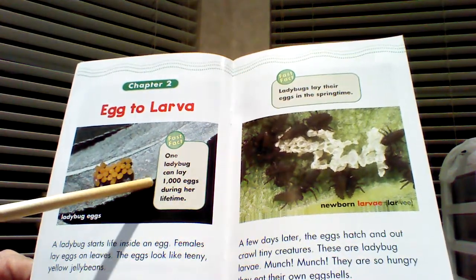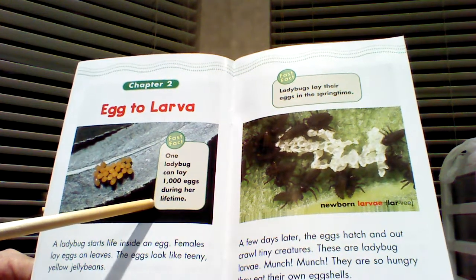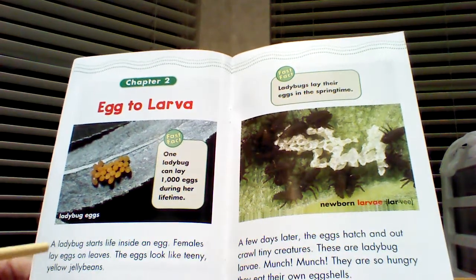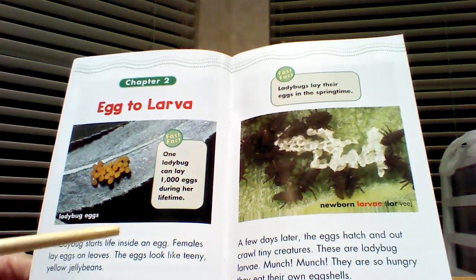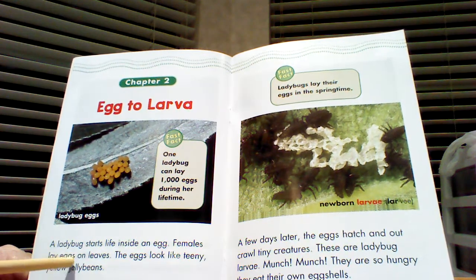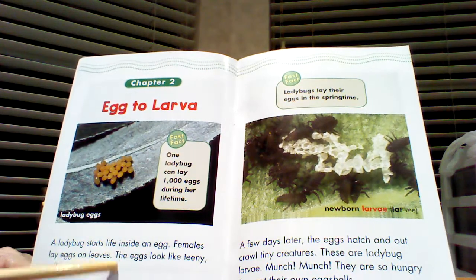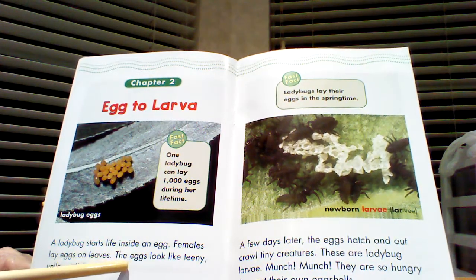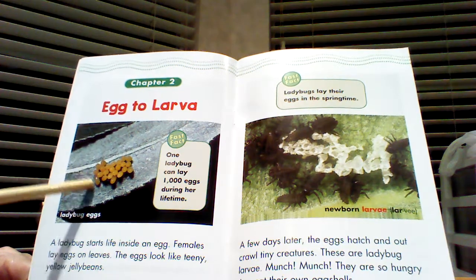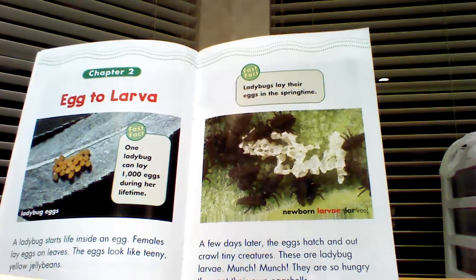One ladybug can lay 1,000 eggs during her lifetime. 1,000. Wow. A ladybug starts life inside an egg. Females lay eggs on leaves. Females means the girls, so remember. The eggs look like tiny yellow jelly beans. Did you see? They look exactly like jelly beans. But they are not jelly beans, okay?